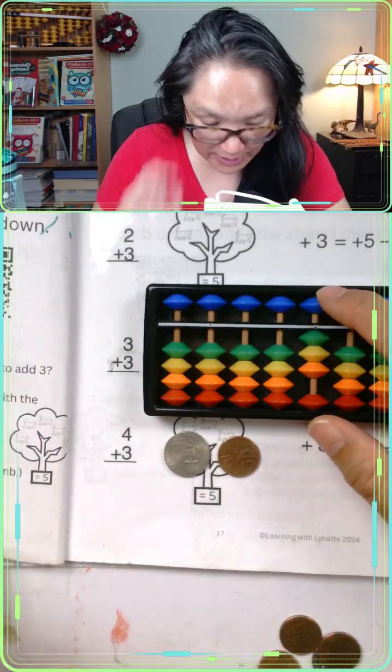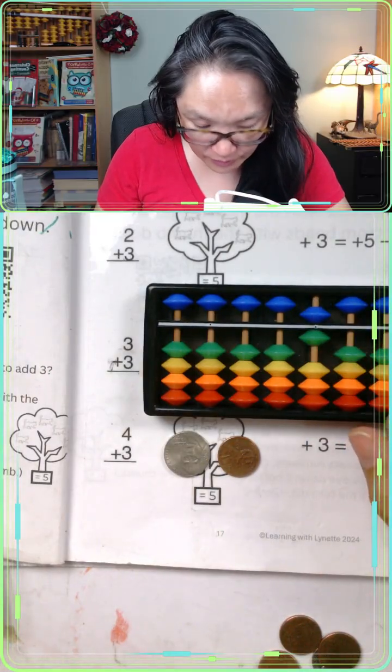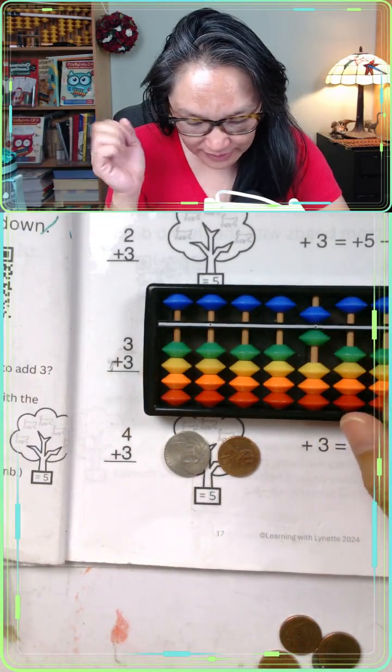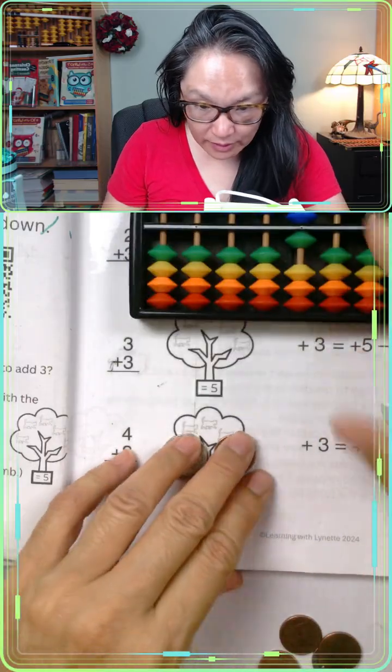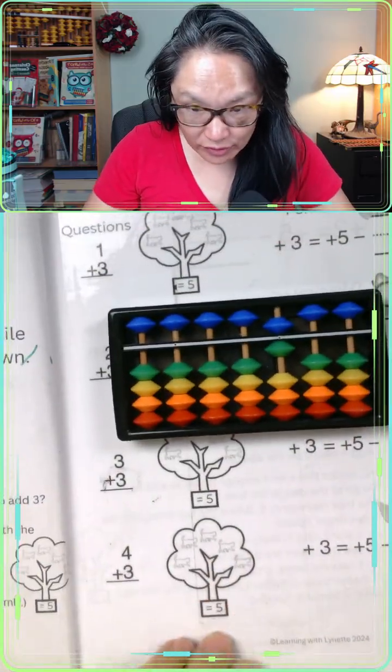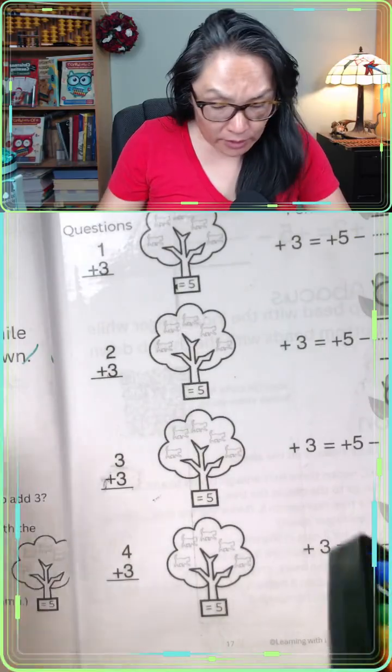I can show you on my abacus. I can have the 5, but take away the 2. And my final answer is 6. Okay. And then we could do it again. Thank you, Rachel. Right? So it's starting to make sense.